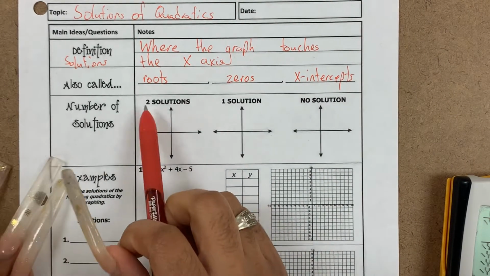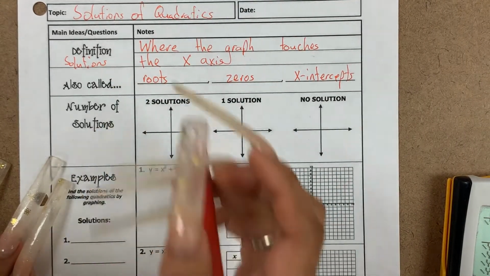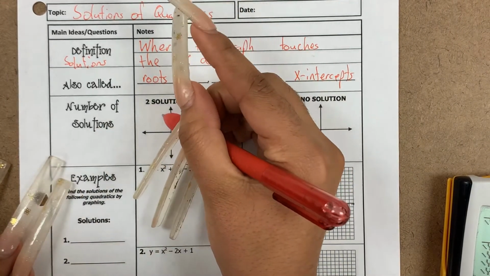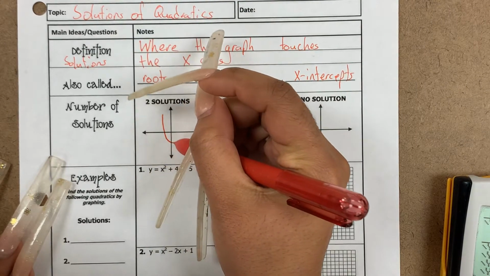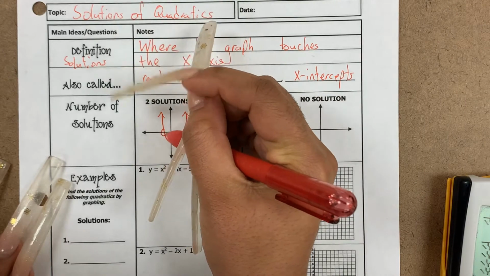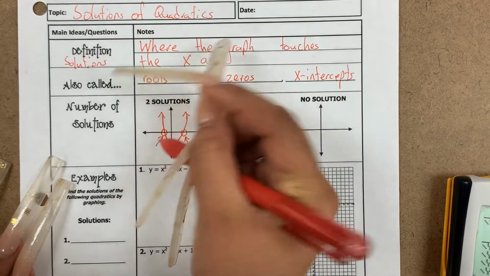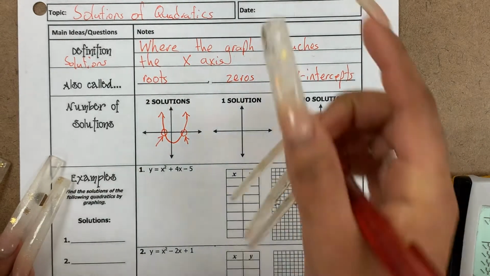So sometimes you will have two solutions because the graph is a U shape. So the graph can cross once and then turn around and cross again. So the solutions are here and here. They could have one solution.